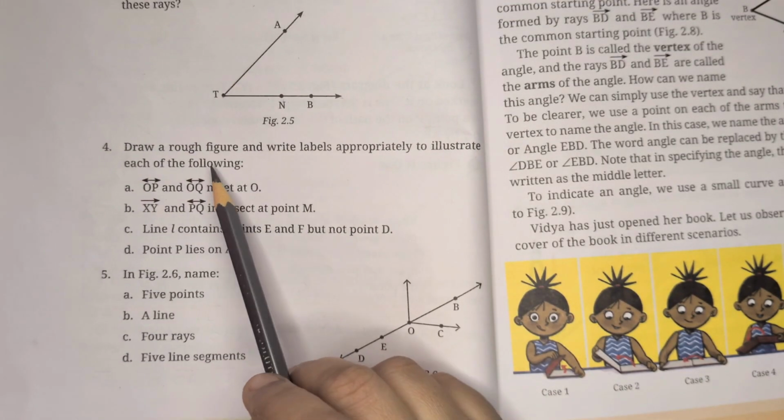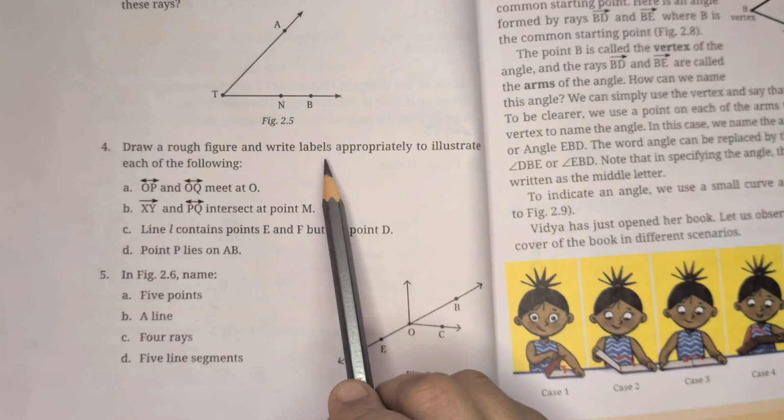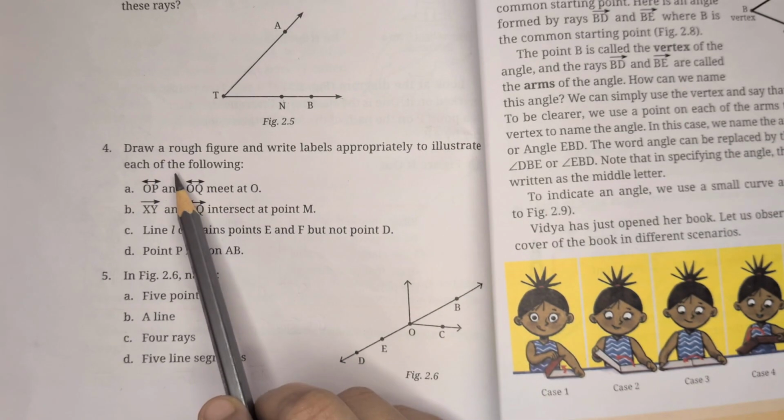Question number 4. Draw a rough figure and write labels approximately to illustrate each of the following.